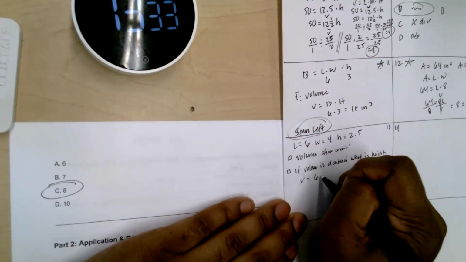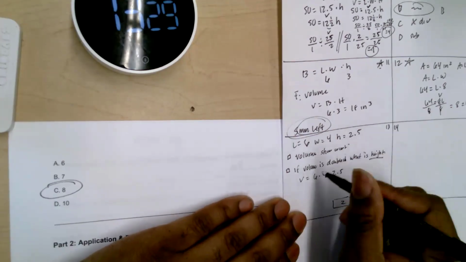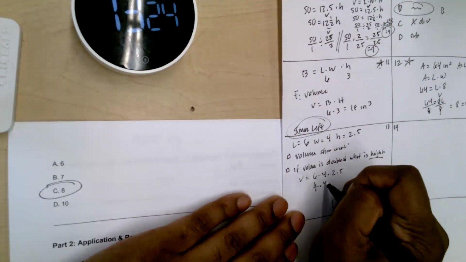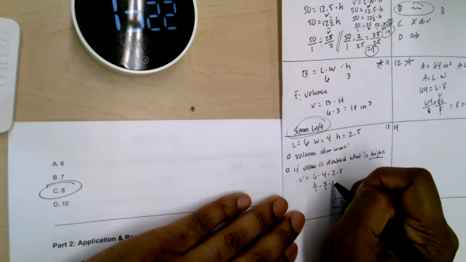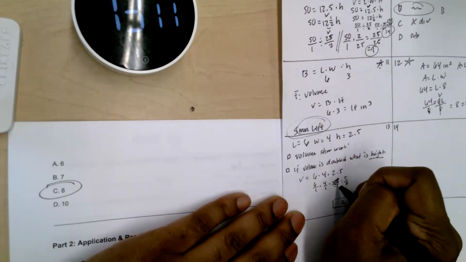Volume equals 6 times 4 times 2.5, which is 6 over 1 times 4 over 1 times 2 1/2, which is 5/2.